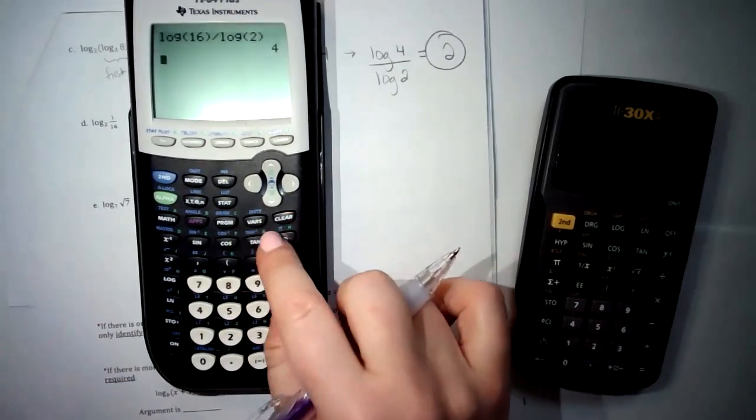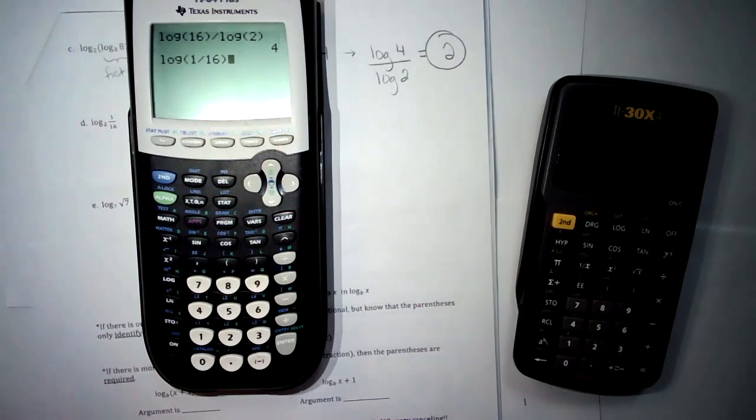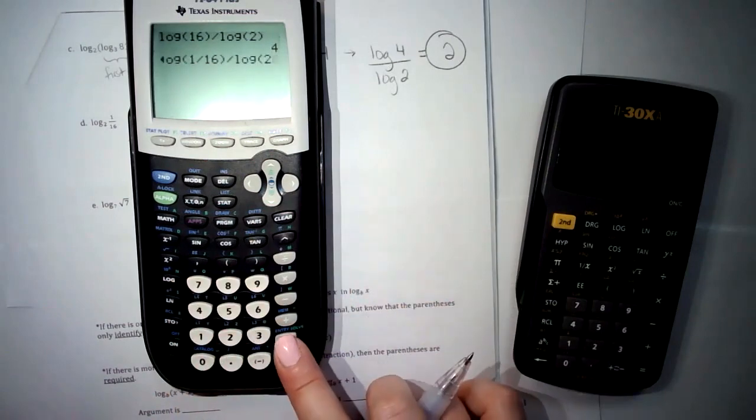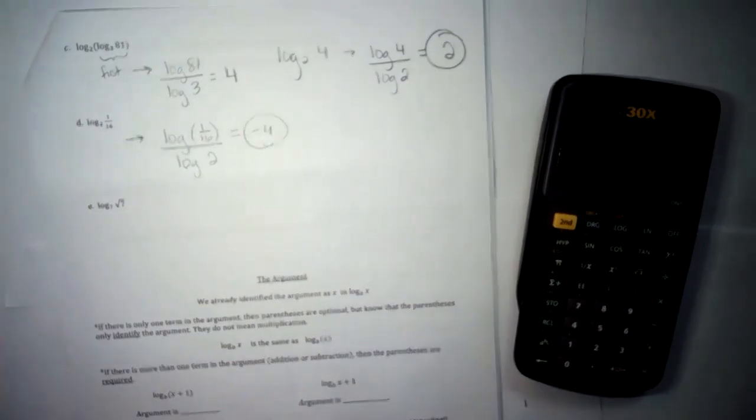So this is what you would do. So you're going to do log of 1 divided by 16, right? Divided by log of 2. Got it? Okay. All right. Okay, let's try this one.